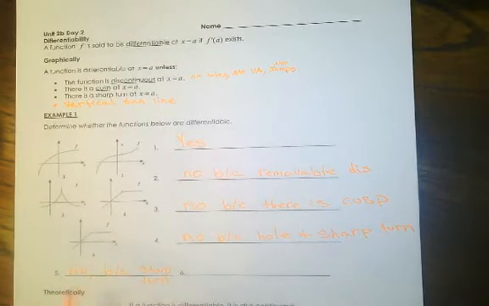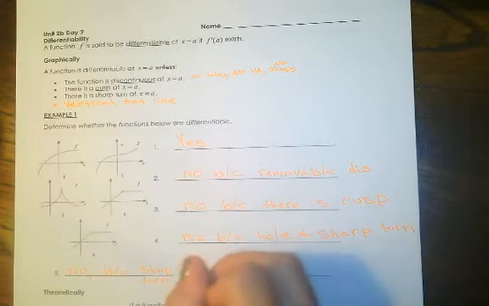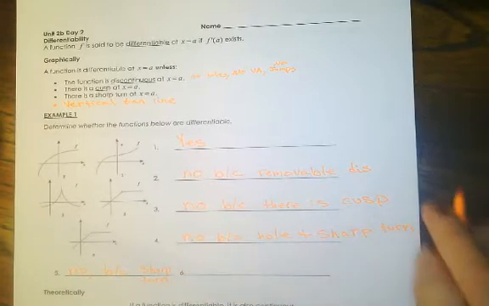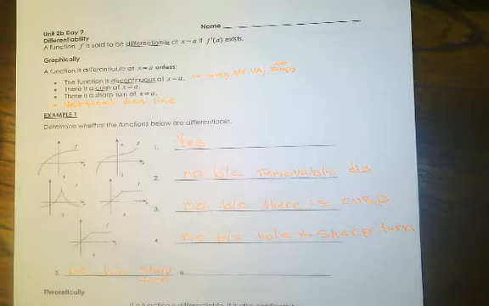And then I wanted you to draw yourself in example 6 a graph with a vertical tangent line. The one that comes to mind, I'll draw it over here, is y equals x to the 1/3 power.